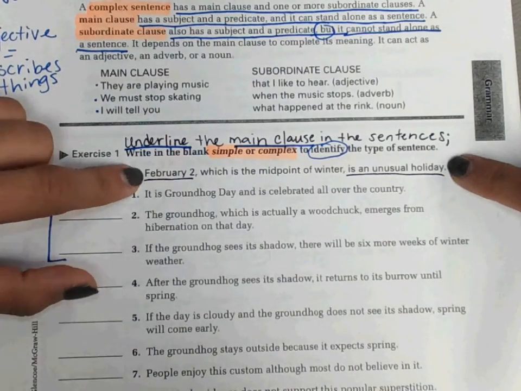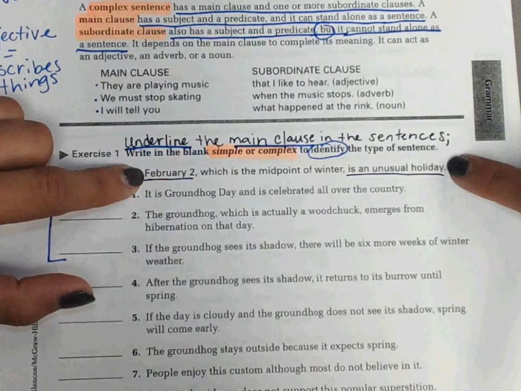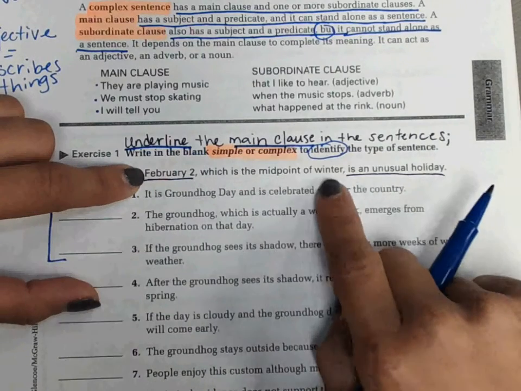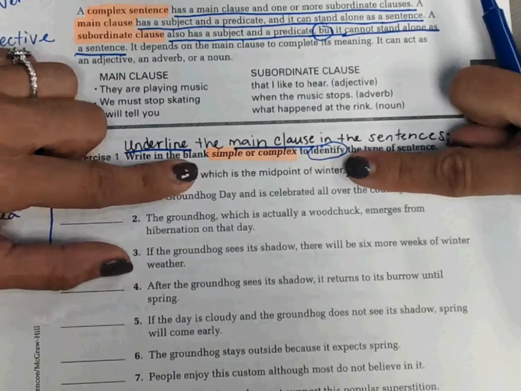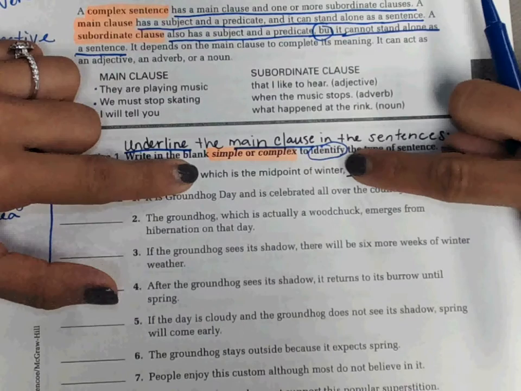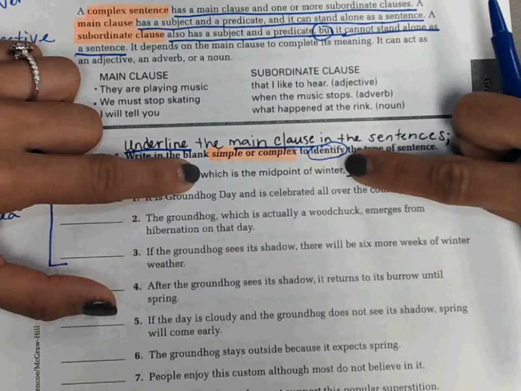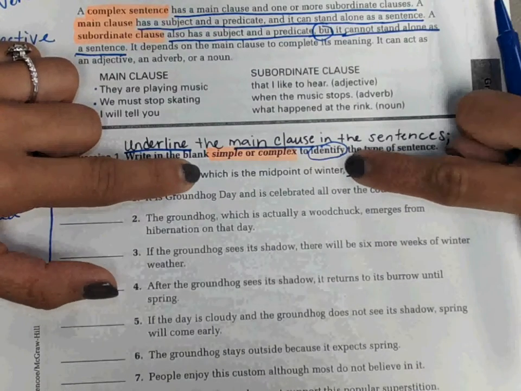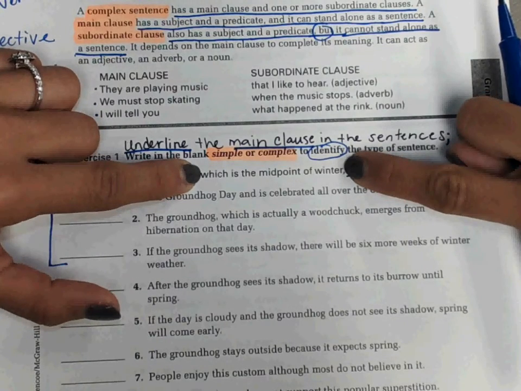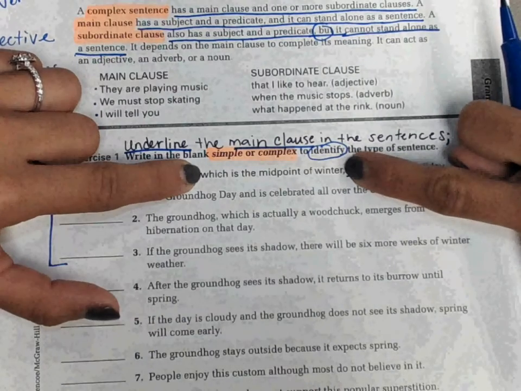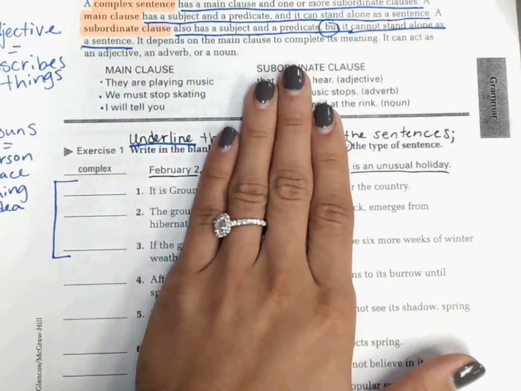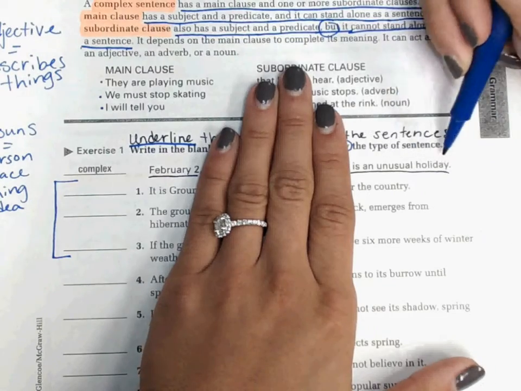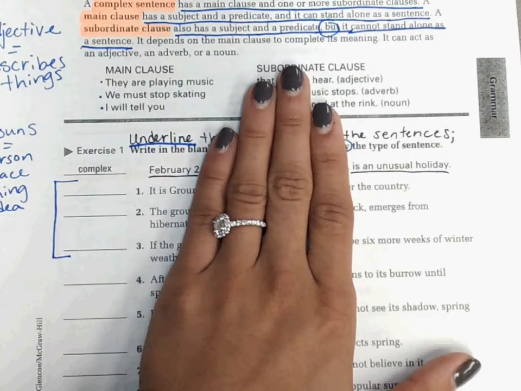Our example says February 2nd, or February 2, which is the midpoint of winter, is an unusual holiday. If we look at only the part that's between the commas, it says which is the midpoint of winter. Without additional information, that does not make sense. So which is the midpoint of winter is our subordinate clause. If we look at the rest of the sentence, February 2nd is an unusual holiday. That's our main clause because it makes sense and can stand alone as a sentence.